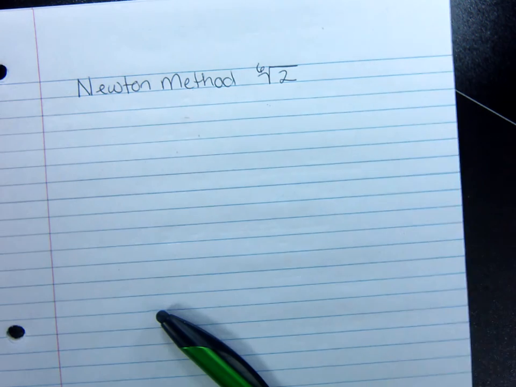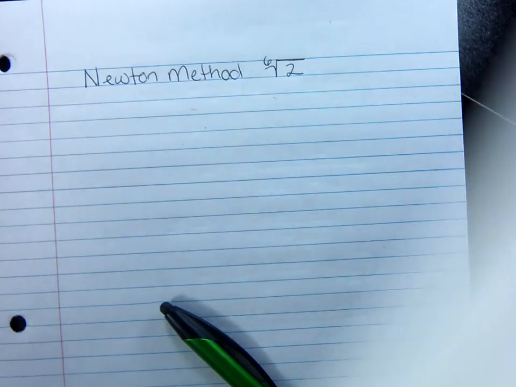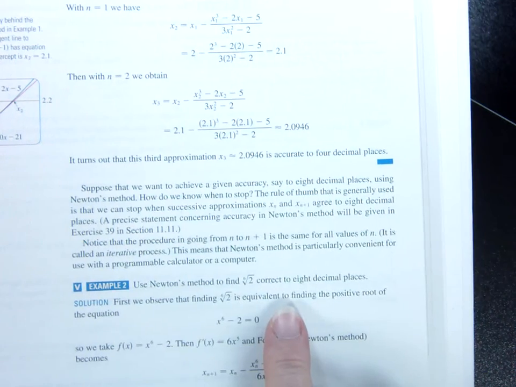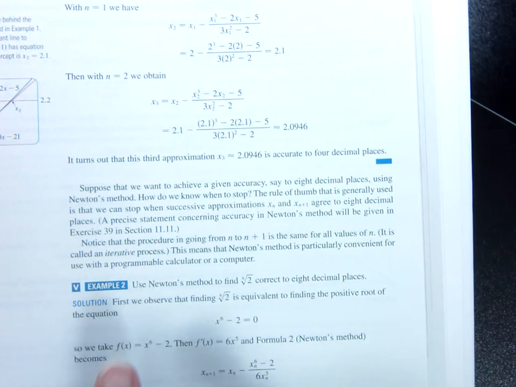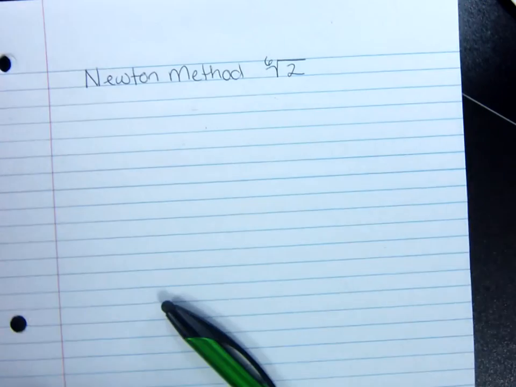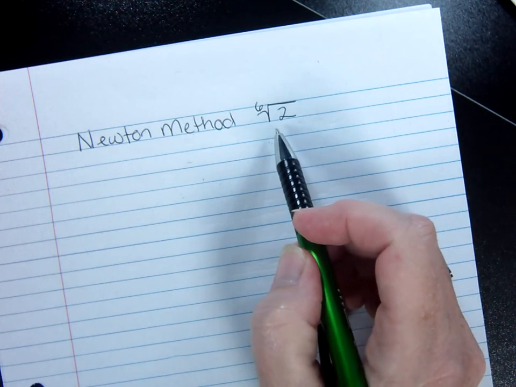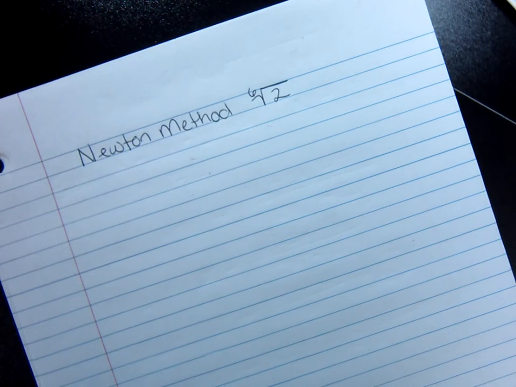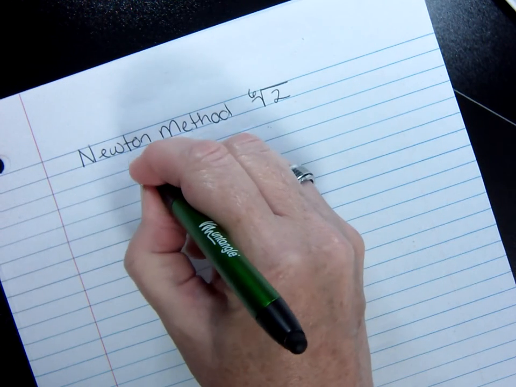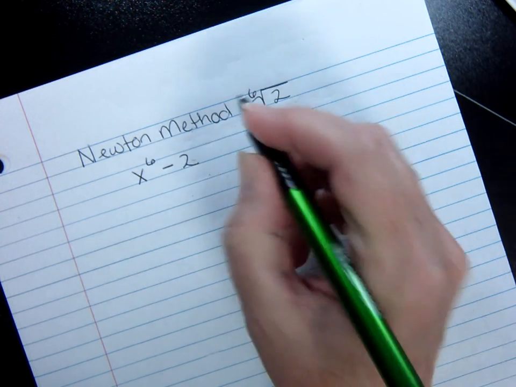Now, they give you a little more information here. Let's take a look. They want you to find it to 8 decimal places. And the first thing that we want to observe is this. Now, this is the little tricky part. We want to find out what the value is of this. So that would mean that I want to find out if I take something and I take it to the 6th power and I subtract 2 from it, that I would get 0.